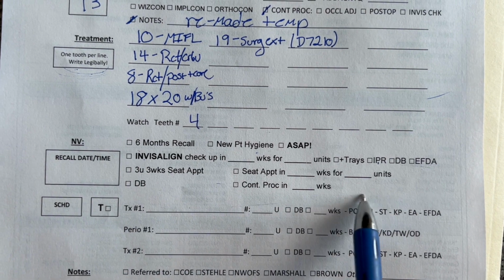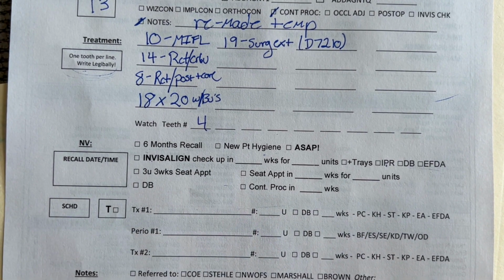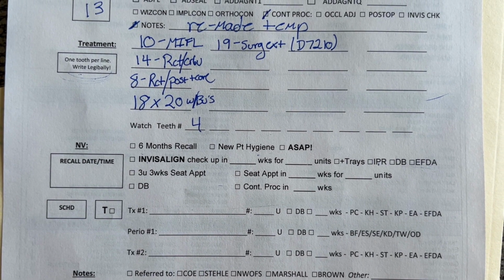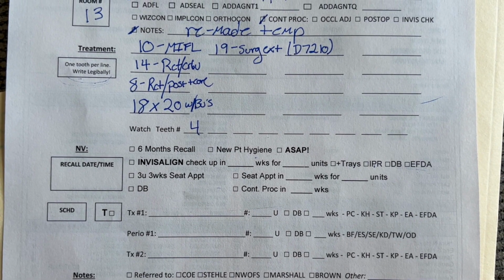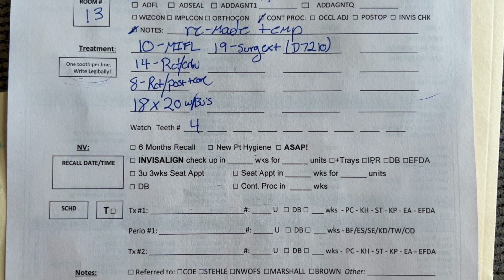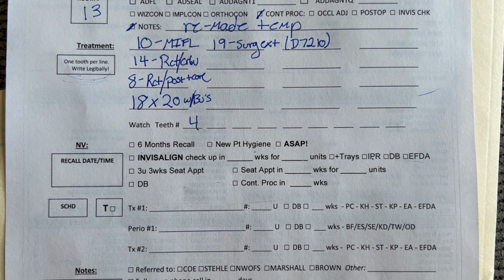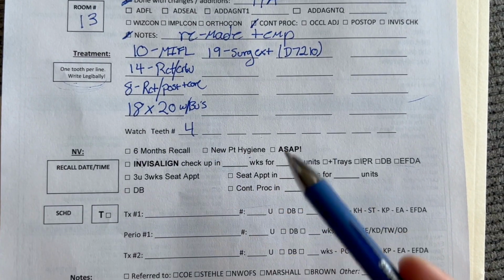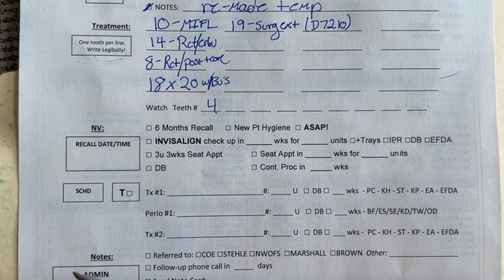And then the rest of that section is kind of repetitive. So you'll write down their seat appointment, and typically, sometimes it'll be 8 weeks out for 5 units, so just pay attention to that. All right, going back to our treatment. So we wrote down all this treatment, and are we going to do it today, or are we going to schedule back? What treatment are we doing?